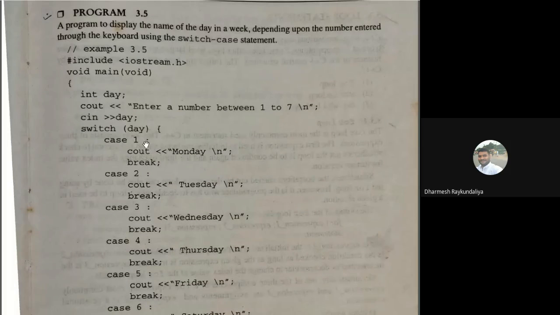Then if the expression day matches with the constant 1, it will print Monday and immediately there is the break. If it matches with 2, then it is Tuesday, and once this case constant matches, it will print this, and you don't want to go to Wednesday, Thursday, Friday.